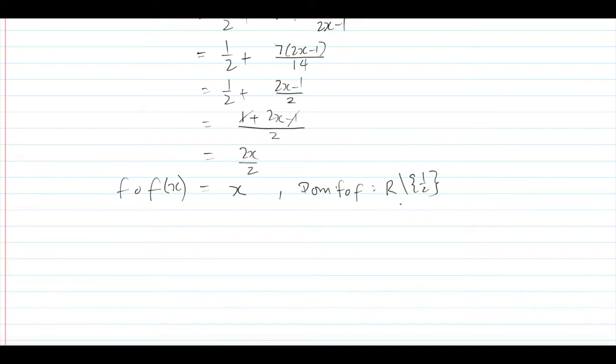So when I sketch the graph right here, a linear line, I just sketch it normally. So f of f of x is equal to x, but with one exception, and a lot of students lose their mark here, because they forget to put that open circle at x equals half, obviously at y equals half. So guys, that is how you sketch this graph.